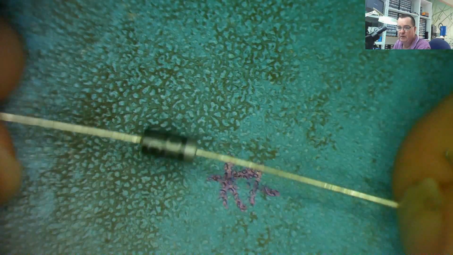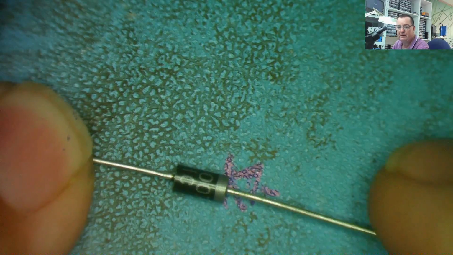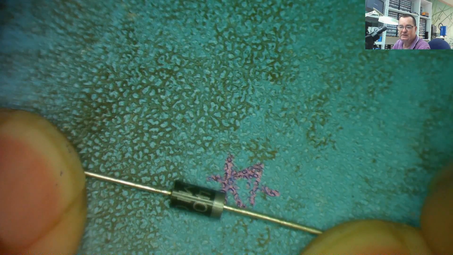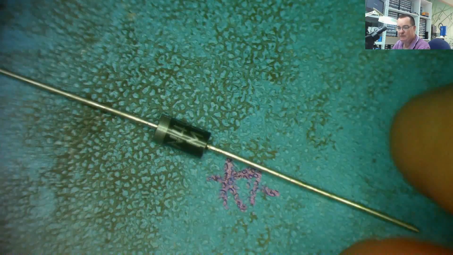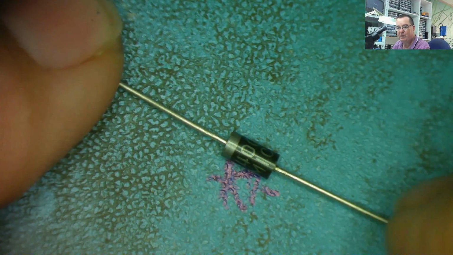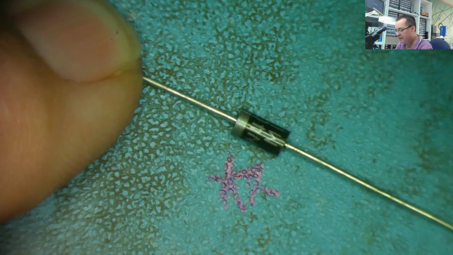Let's have a few more rectifier diodes. These are 1N4007. These are very common silicon rectifier diodes. They're a 1 amp diode. Again, the symbol points that way, yeah? So this is the bar. This is the bar on the symbol, the stripe.